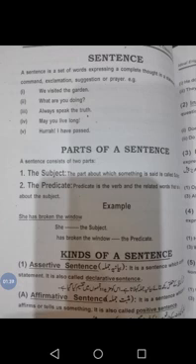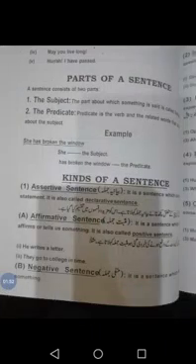It has two kinds. One is affirmative sentence. It is a sentence which simply affirms or tells us something. It is also called positive sentence. For example, he writes a letter. Simple sentence in which someone is telling us that he writes a letter. They go to the college. In this, again, they are telling about a thing which is happening.